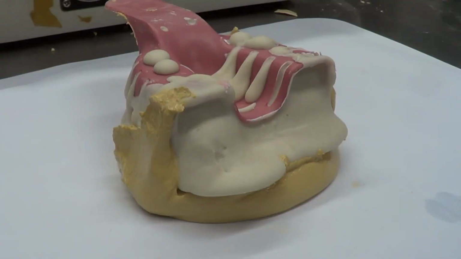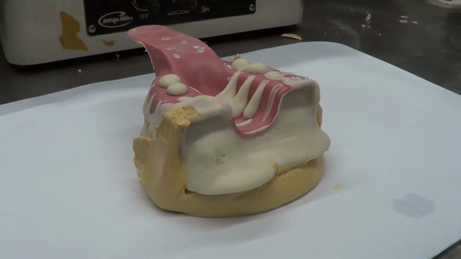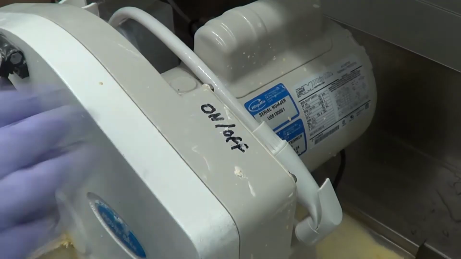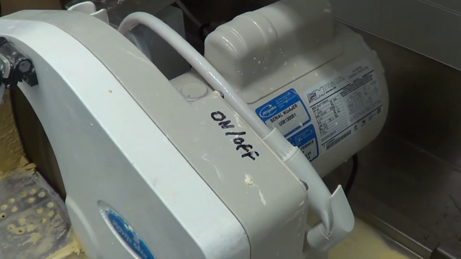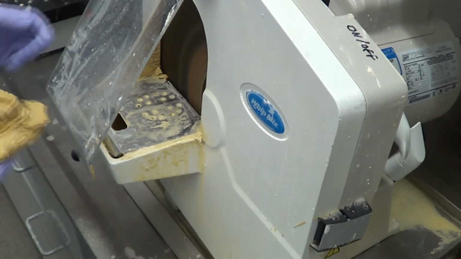When you are finished waxing, you can return to the stone model and remove it from the impression. Proceed to trim your model on one of the model trimmers in the lab, as demonstrated in this video.